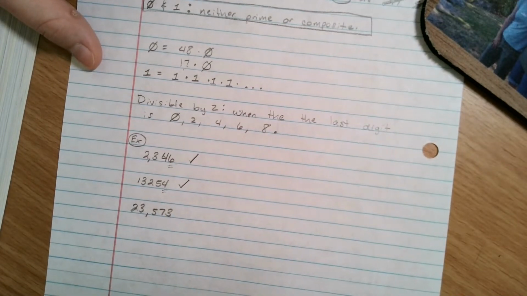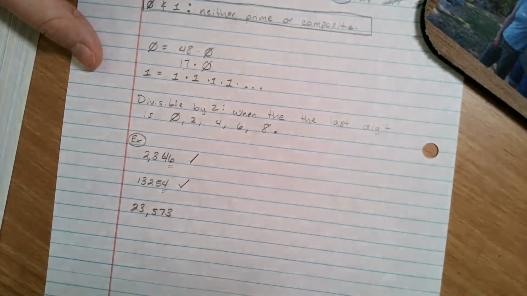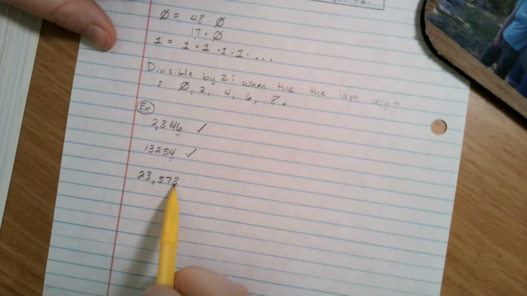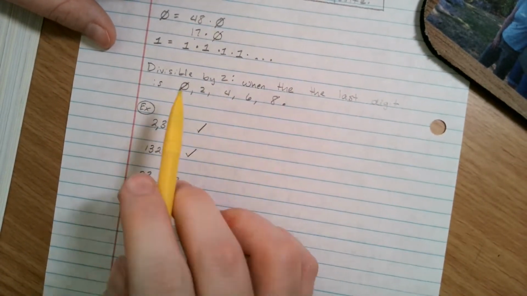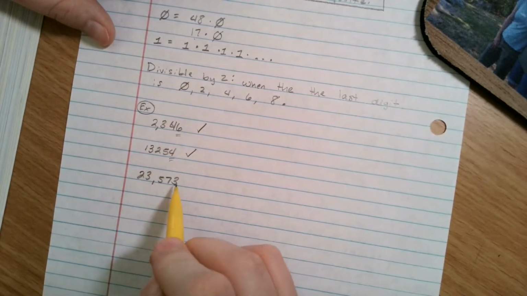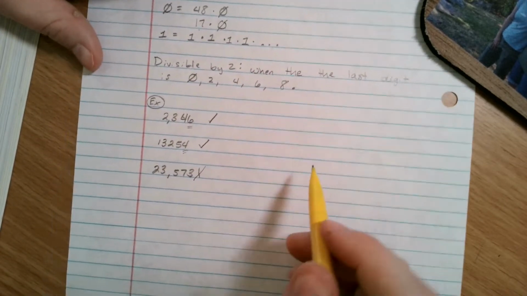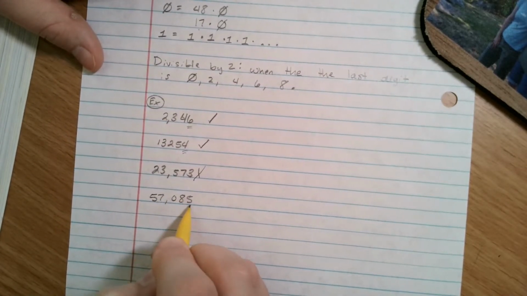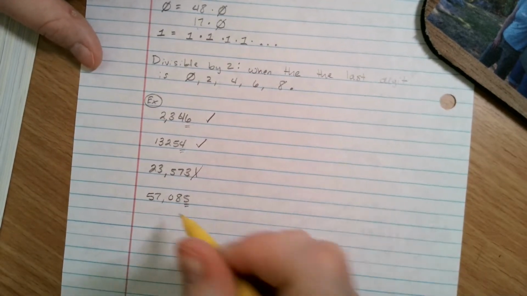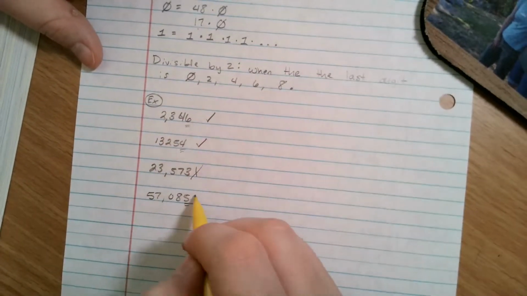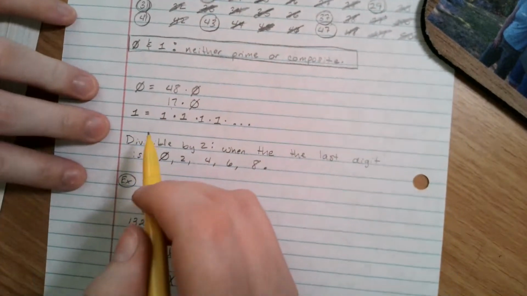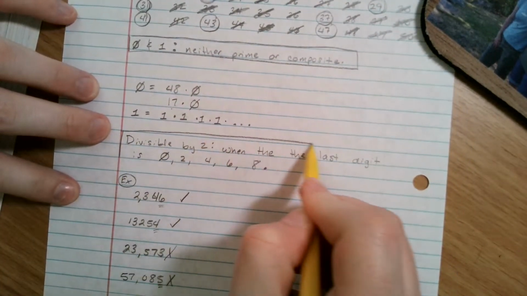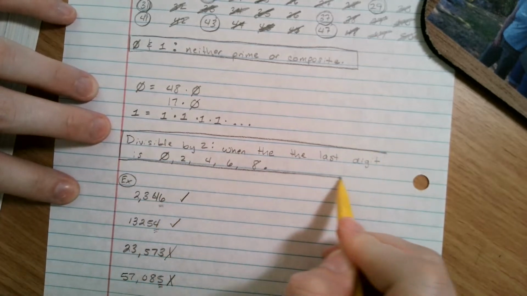We have 23,573. Is it divisible by 2? No. First of all, by the inflection in my voice, but second of all, because there is a 3 here. And 3 is not on the evens list, it is in fact odd, so no, it is not. And we are also given 57,085, which 5 is not even, it is odd. It is not 0, 2, 4, 6, or 8, so it is not divisible by 2. Knowing if something is divisible by 2 is very nice and easy just by looking at the digit and whatever that value is.